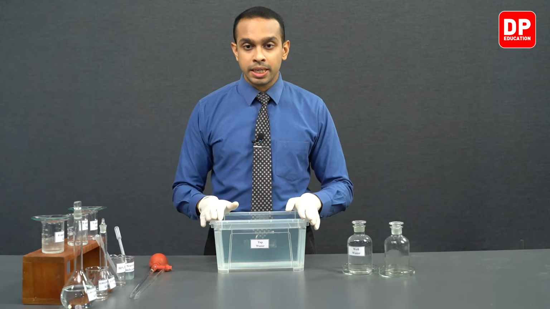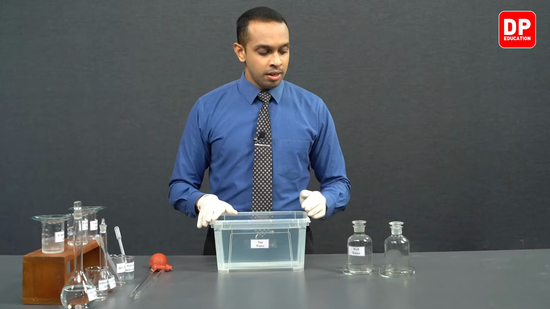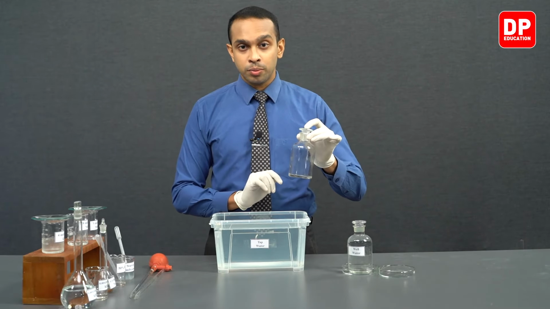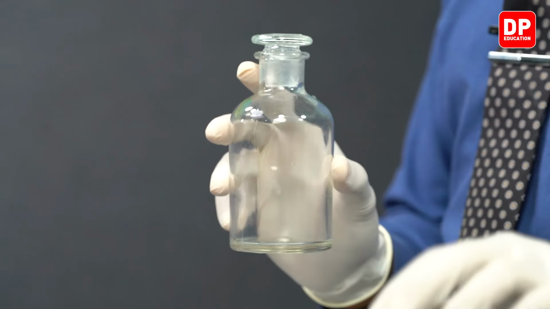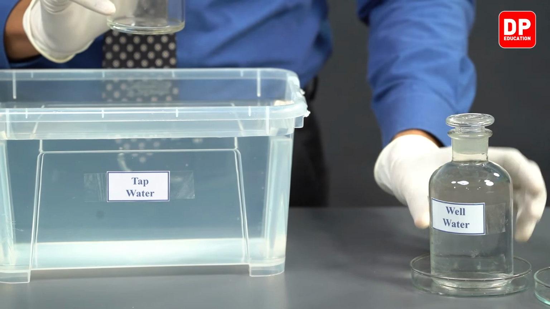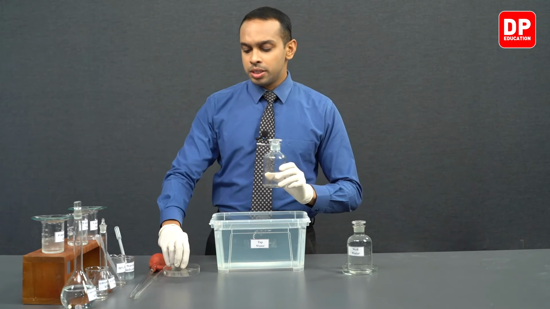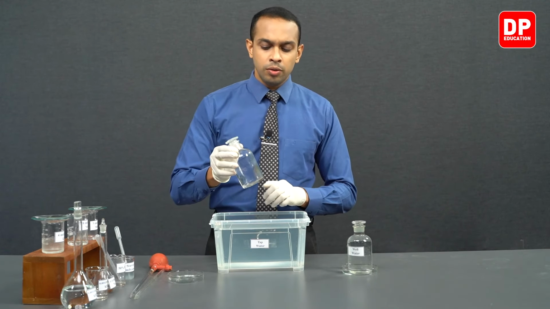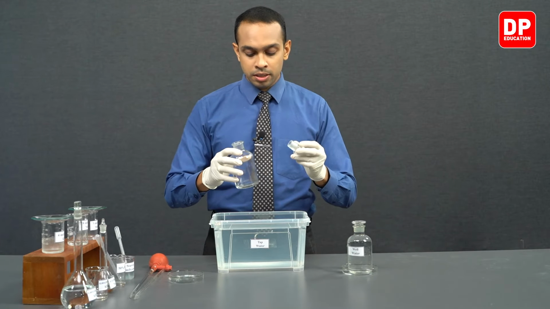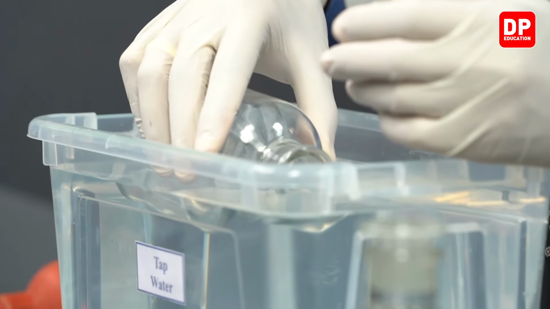So we have taken a sample of tap water here into this container, and we have another reagent bottle that is now empty, and we have labeled our well water sample that we took into this reagent bottle, so you can see that here very clearly. So to this second reagent bottle, we are going to fill tap water. So we will first wash this reagent bottle like we did in the previous case.